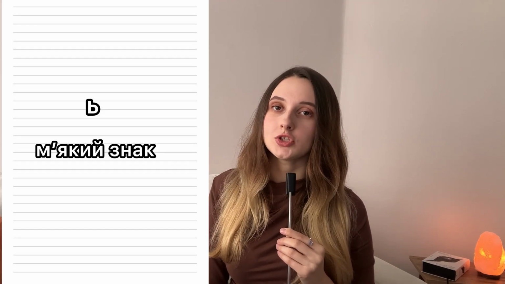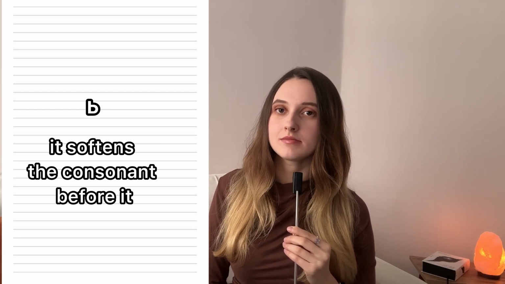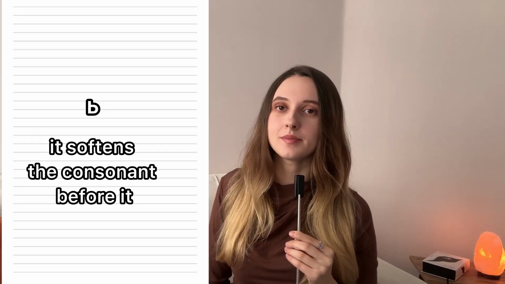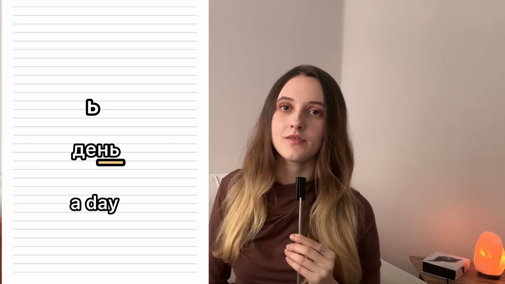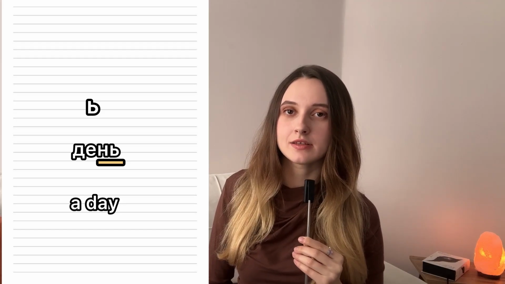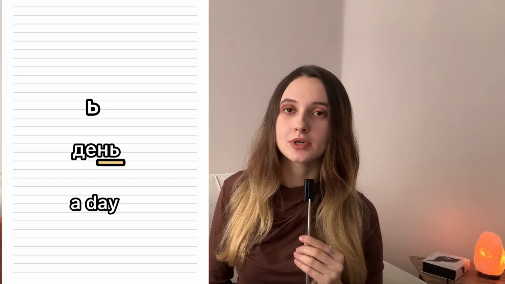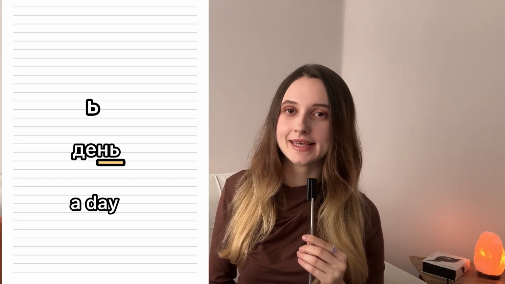Finally, our two special signs. This is the soft sign, м'який знак in Ukrainian. It makes no sound of its own. Its only job is to tell you that the consonant before it gets softened. For example, the word день. We have the sound n without the soft sign, but with the soft sign we have нь. So день, день.